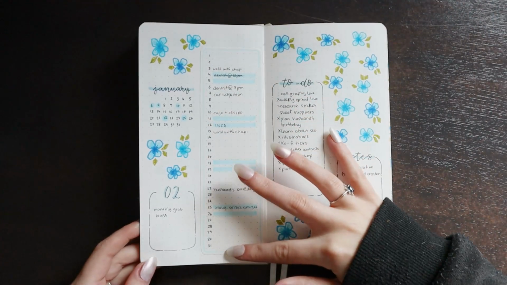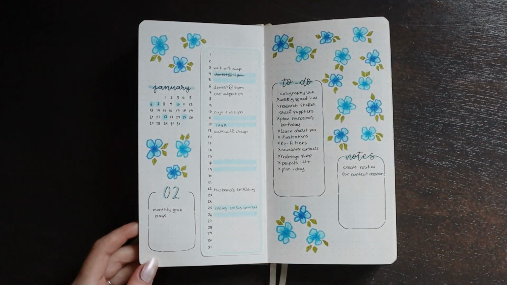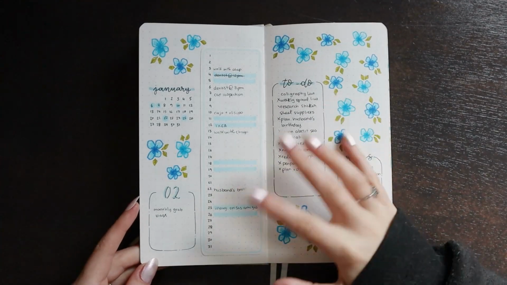So this is my monthly dashboard. I put here any events that are coming up, and I don't think there are any other events until the end of the month, so I don't have anything in here.